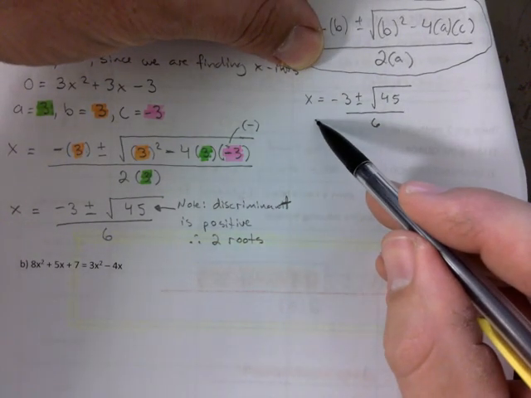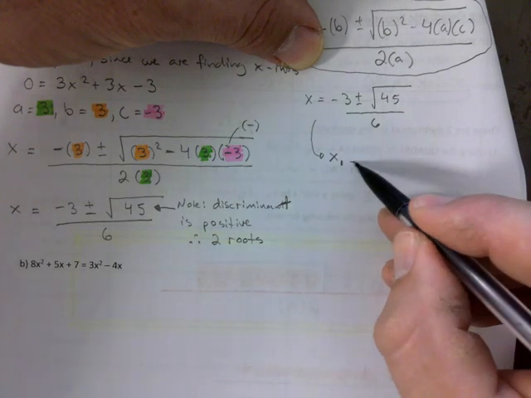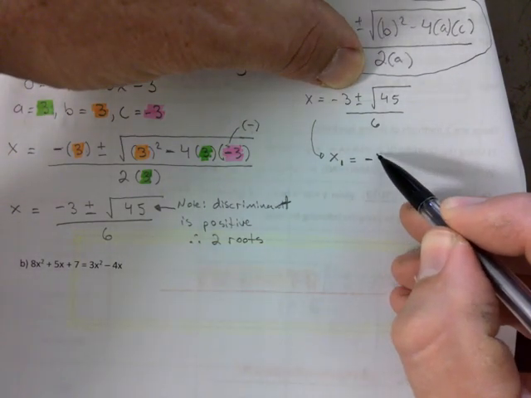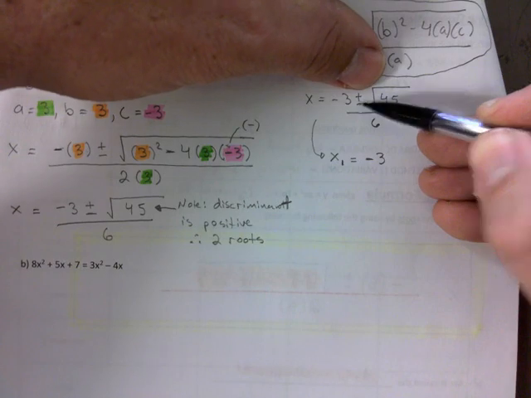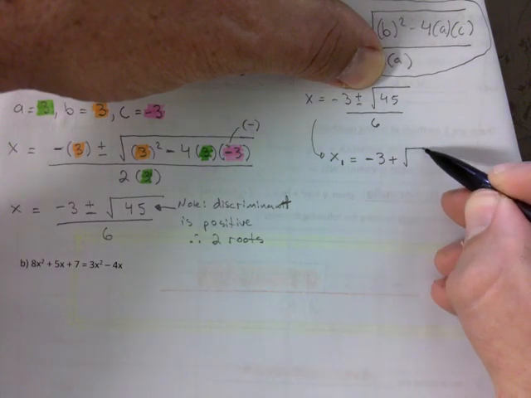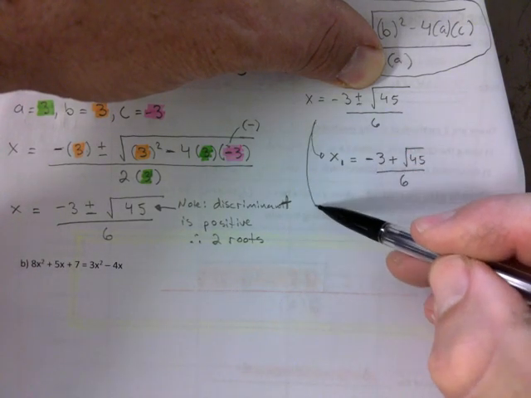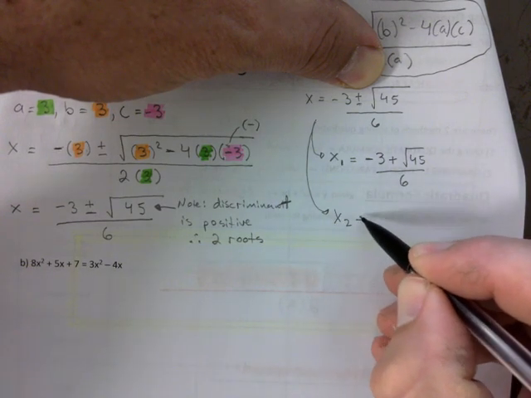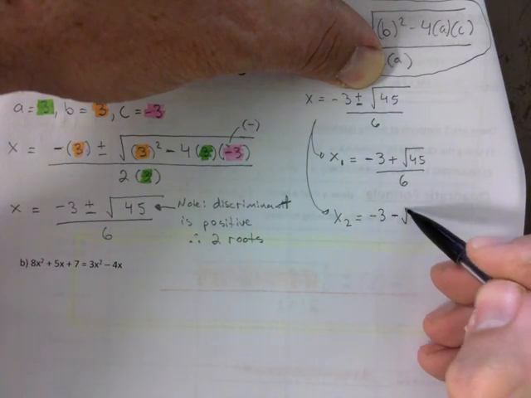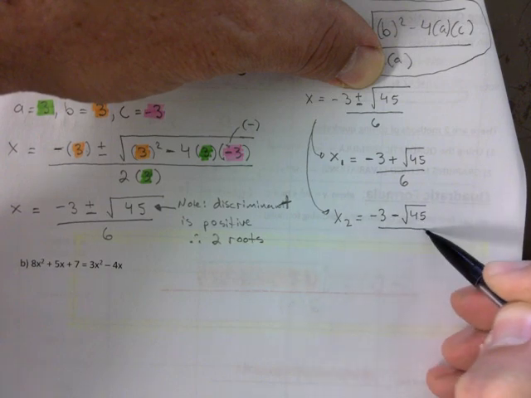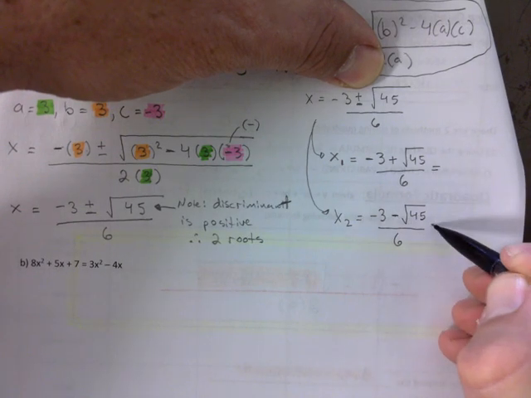So you branch off. You basically will branch off and say that the first root, and I call it x sub 1, you will find by going -3, and you probably were wondering what's up with the plus or minus, right? So one of the roots will be found by going plus root of 45 divided by 6, and the other root will be found by going x2 is -3 minus, right? That's where the minus comes in, minus root of 45 divided by 6. So these answers are going to give you your roots.